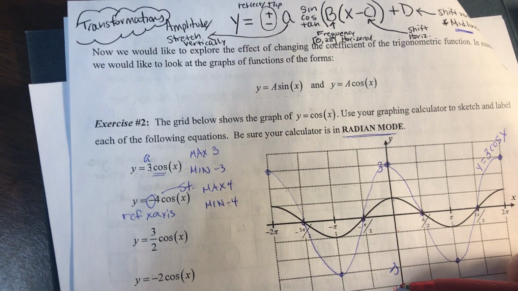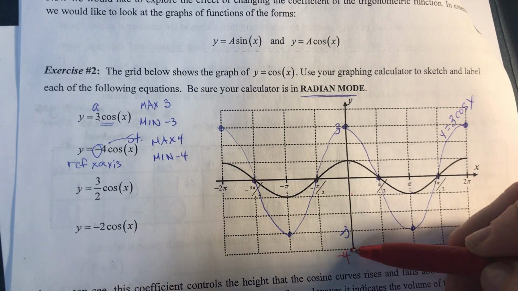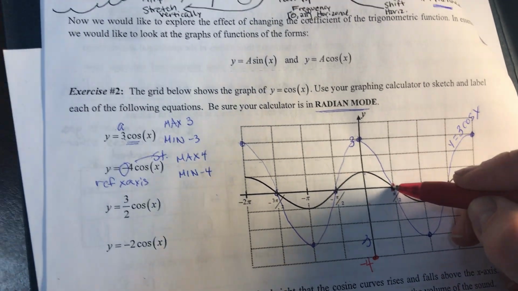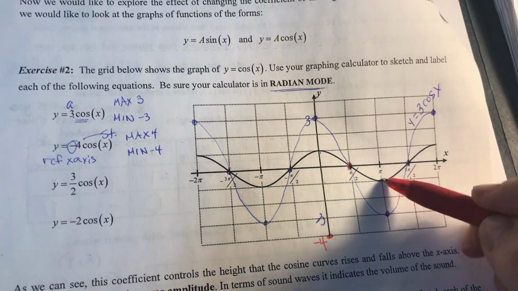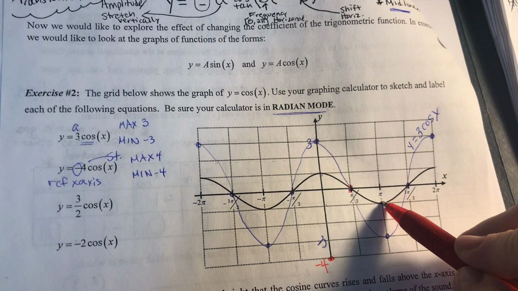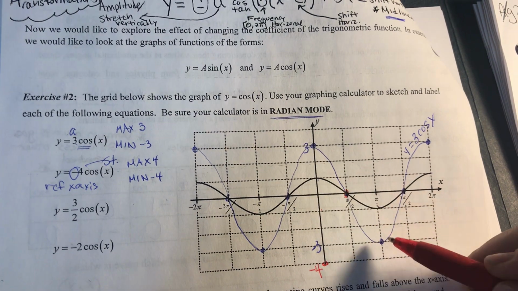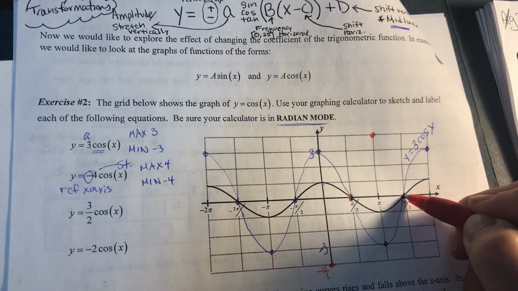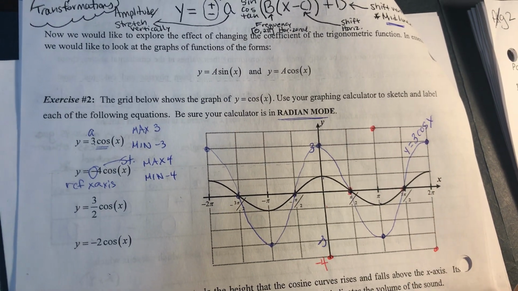So if I'm at the min, my next point is middle, and that didn't change any. And then the 1 that was here, okay, I would stretch it by a factor of 4, but it flipped. So it's the max, the middle, the min.